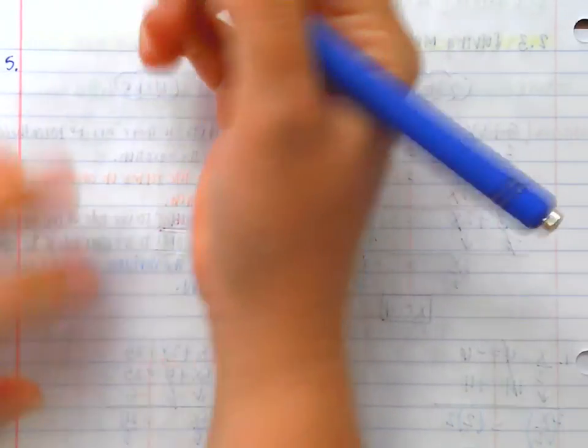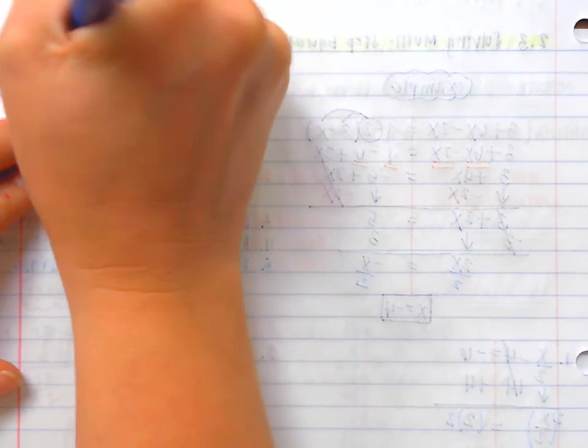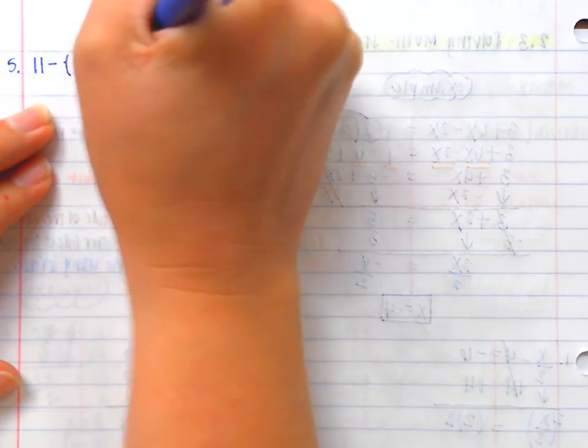Okay, so number 5 is going to be 11 minus 2x minus 1 equals 118. Okay, so first step, I want you to be thinking, what's your first step here? And if you're thinking it's to distribute, you would be correct.